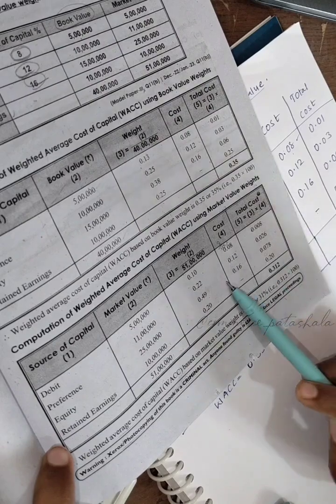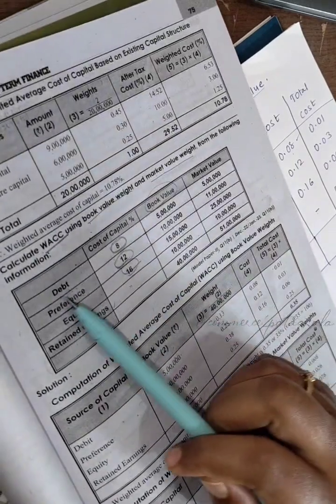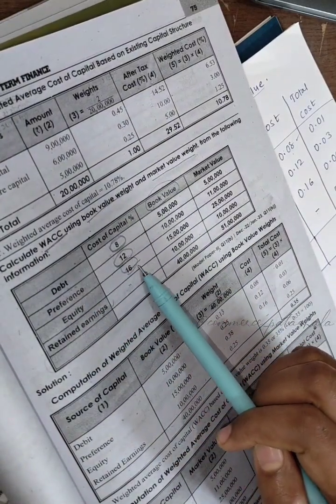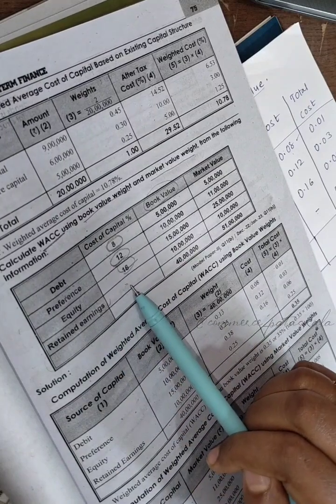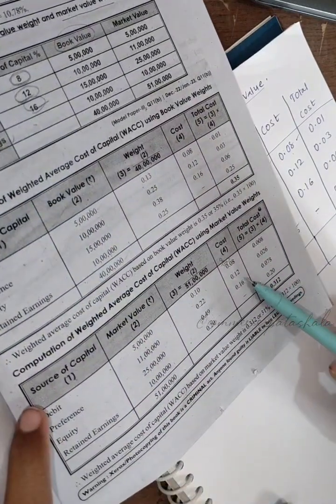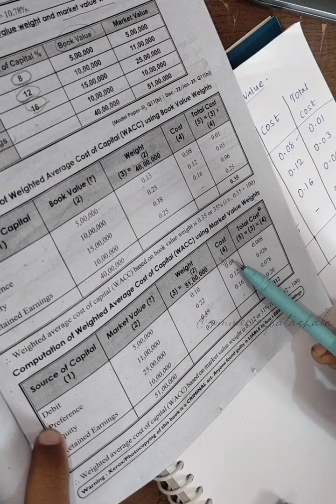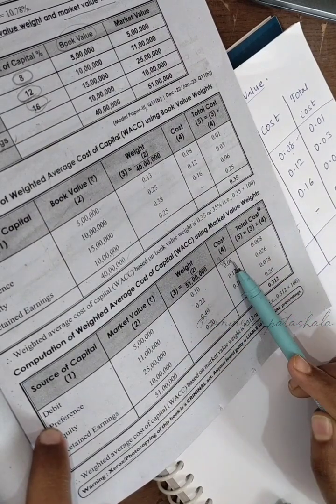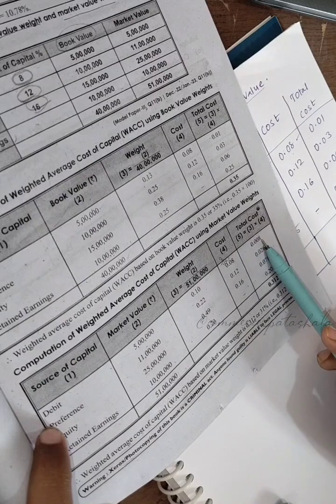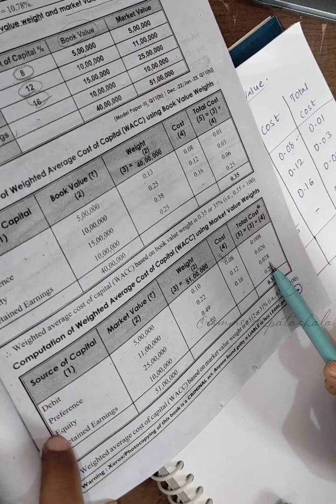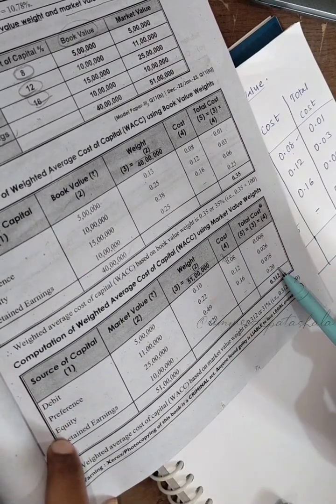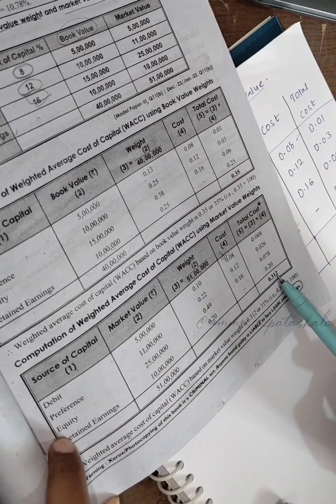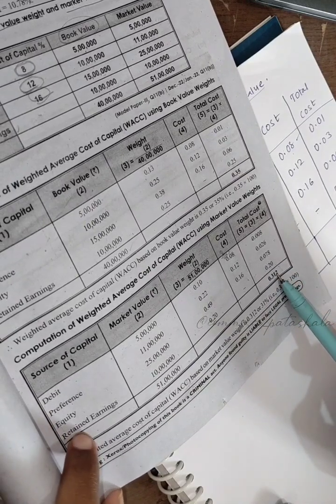Okay, and then the cost being same. For debt it is 8%, preference 12, equity 16. As you know, retained earnings will not have any cost, so just take the cost in decimal form by doing 8 by 100, 12 by 100, 16 by 100. Okay, now multiply the weights with cost, so that you will get the total cost with respect to debt, preference, equity and retained earnings. Then sum up, you will get a decimal. This is what is the weighted average cost of capital, in the decimal form.